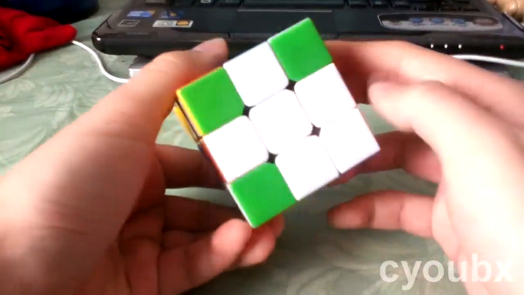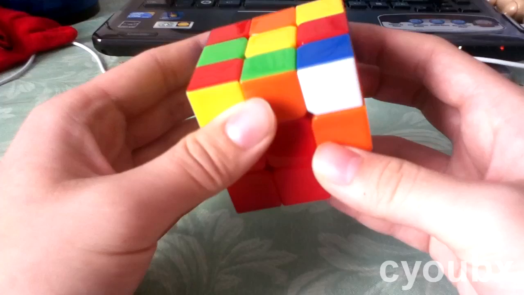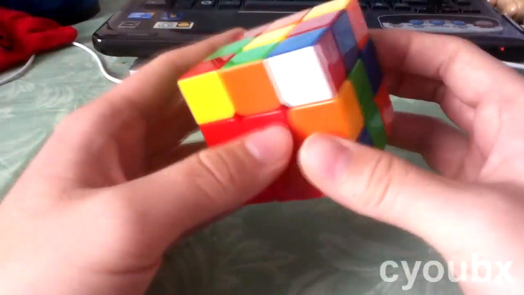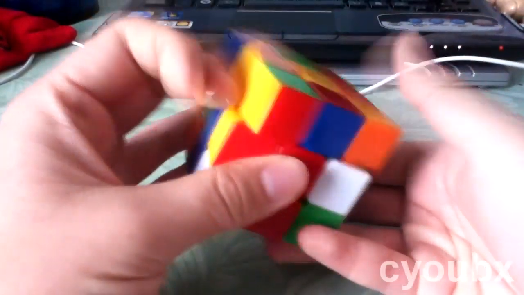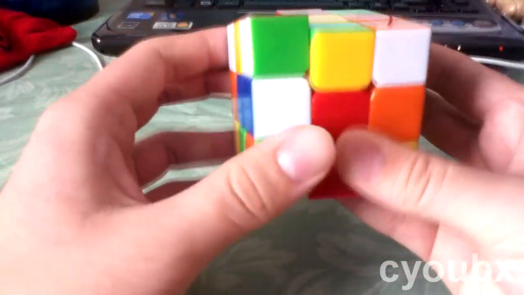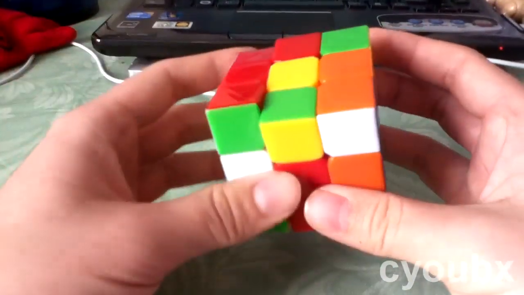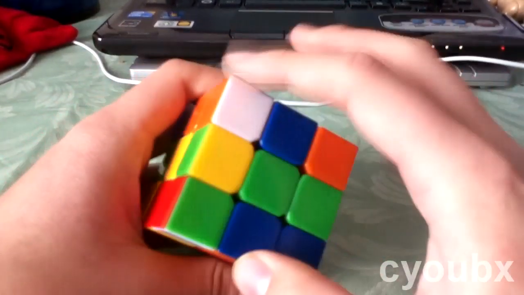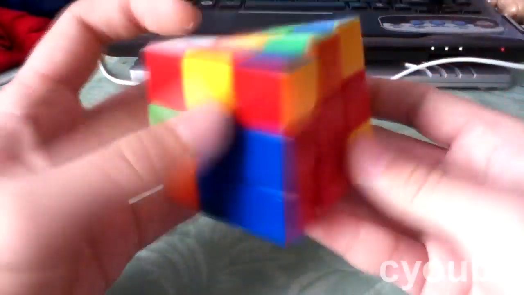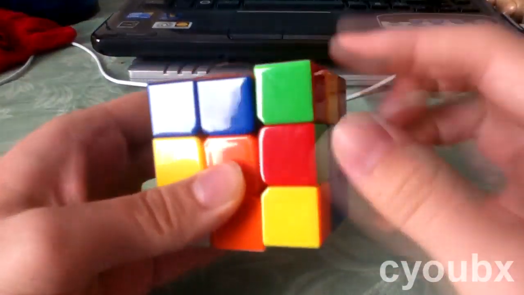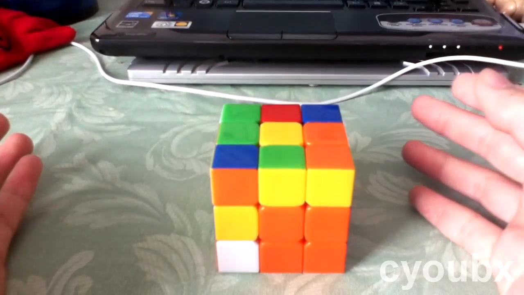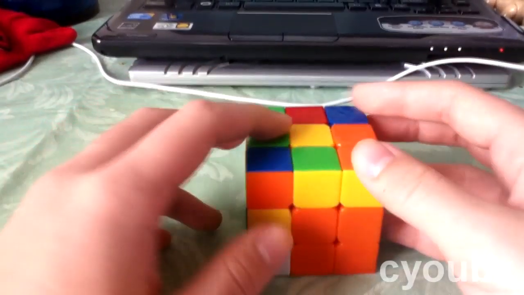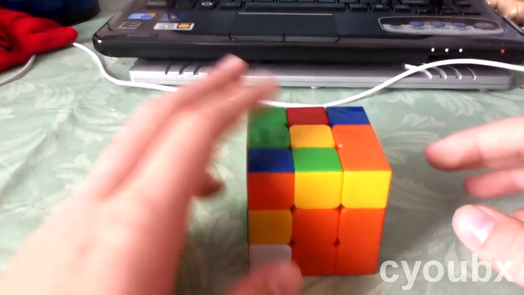I have cross on white. And so, searching while inserting means that while I pair this up and put it into the slot, I look for pieces. So, I see these two. And as I insert this, I look for pieces, and I see these two. So that's kind of how that works. That's a very basic way to do it, and it sort of works.